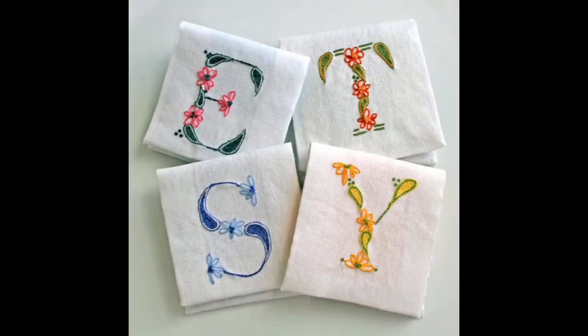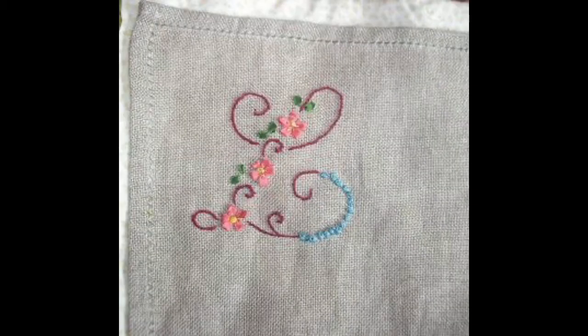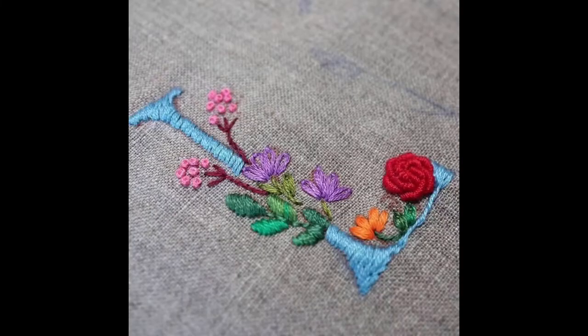You can also make these very beautiful patterns onto your handkerchiefs, onto your fabric based tissue papers, and gift it to your loved ones.